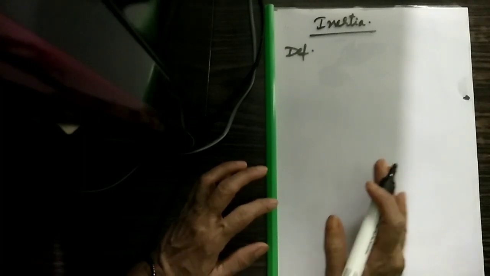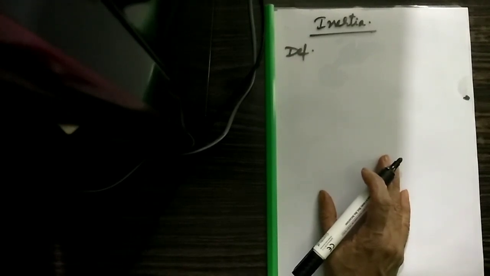For example, the planets are rotating about their axis and revolving around the sun. They continue to be in motion only. Whereas, if some books are lying on the table, they will be lying there the next day, the third day also, at the same place. This is called inertia.